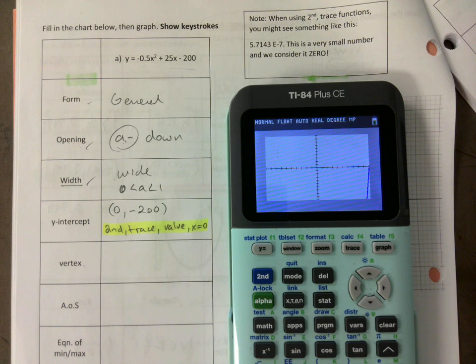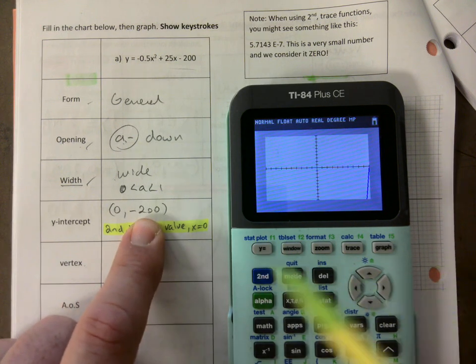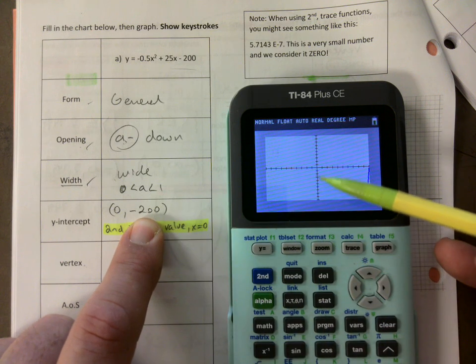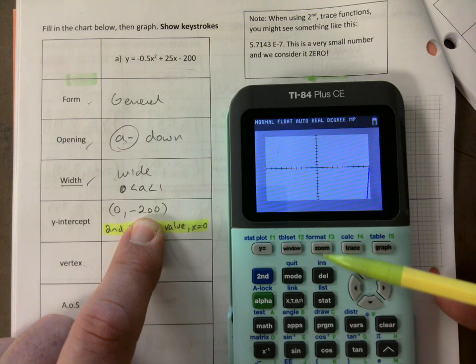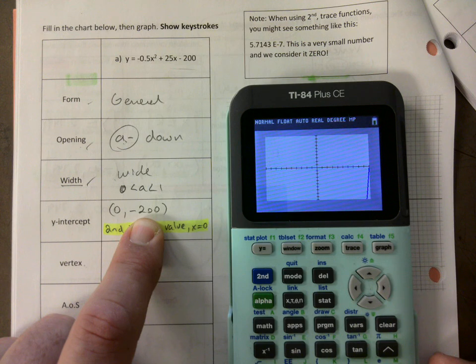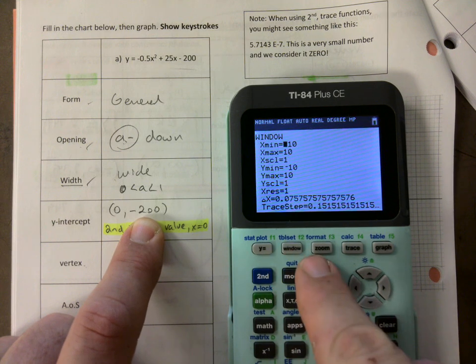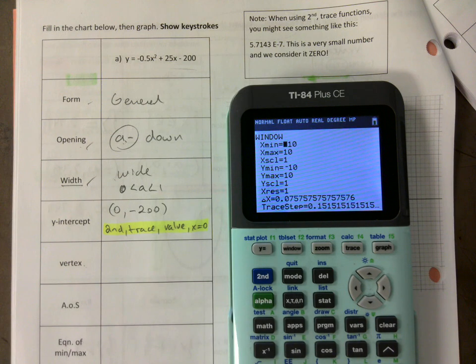Whoa, you see a little bit, right? What happened there? Well, where's my y-intercept? It's at negative 200, correct? So if this is my y-axis, it's way, way, way down here somewhere. Let's go find it. And this is where I'm going to introduce the window to you. Press the window button, and don't be too overwhelmed.